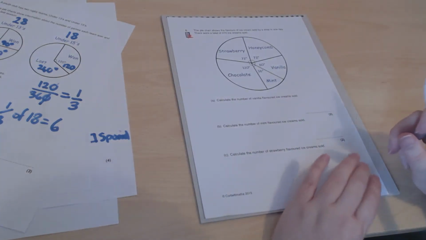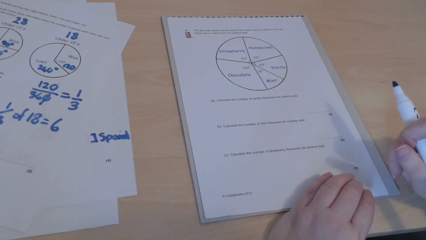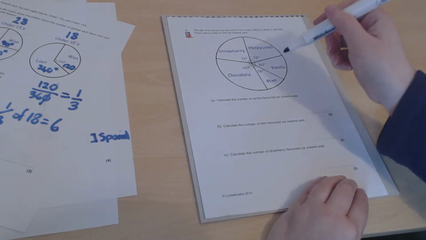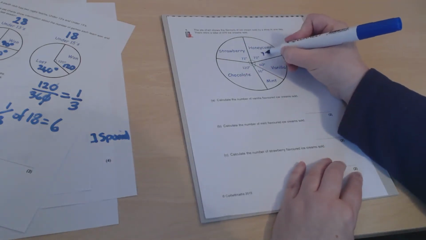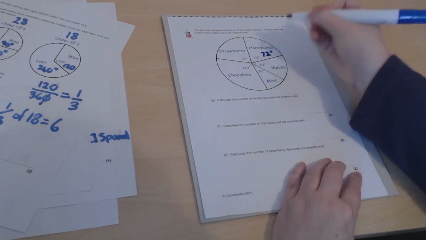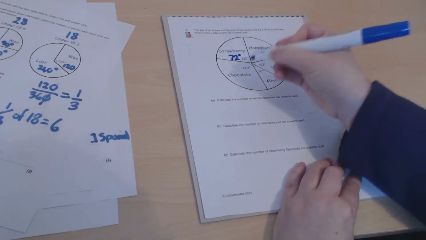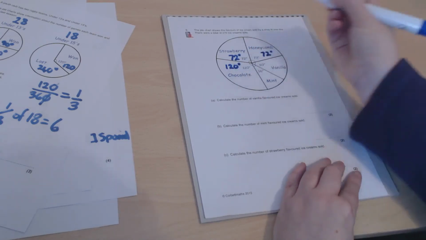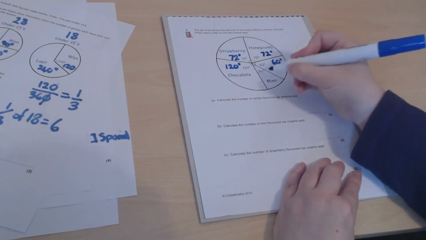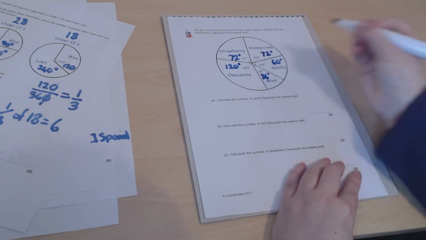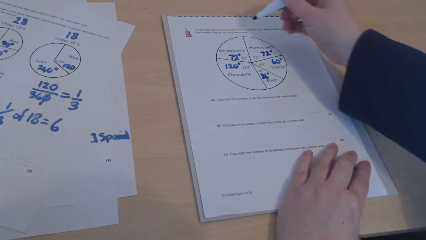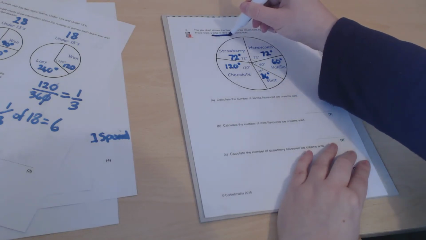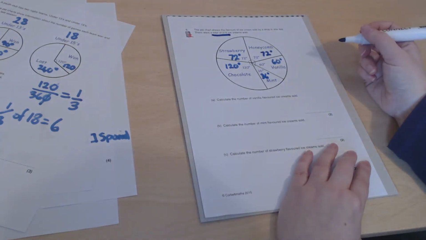Okay, variation on the theme now. So no rugby, this is ice cream flavours we're dealing with here. So we've got honeycomb, vanilla, mint, chocolate and strawberry. So honeycomb is 72 degrees, as is strawberry. The chocolate is 120, vanilla is 60, and mint is 36. So the first thing it asks us to do here is to work out how many vanilla ice creams were sold. So up here it tells us that there was a total of 270 ice creams sold.